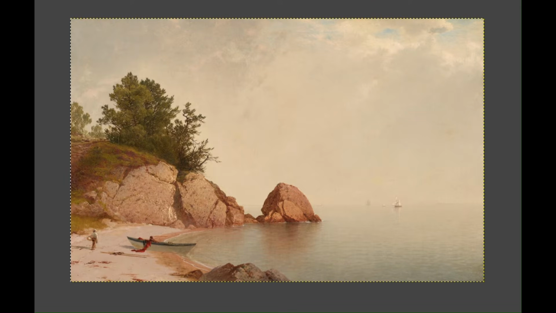So the goal here is to look at this and to hopefully encourage y'all to look at old master paintings and see how you can grow your paintings from them. Now, I am not the best at this, but I will try my best, and I'll also be using this program to zoom in and zoom out.